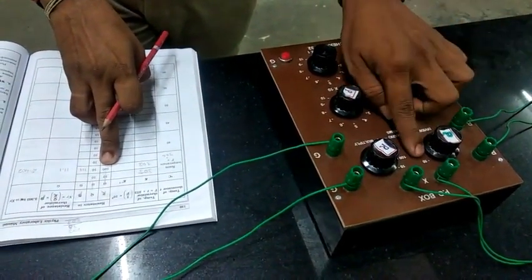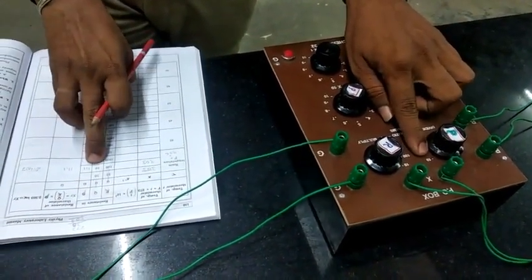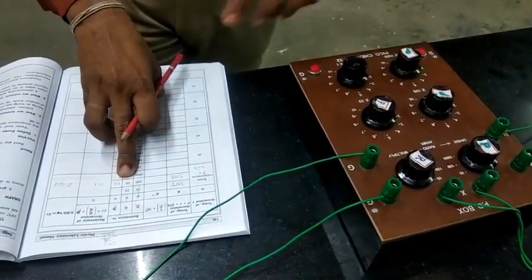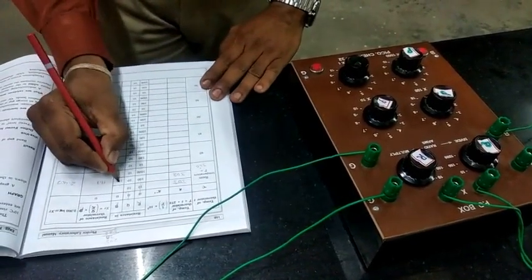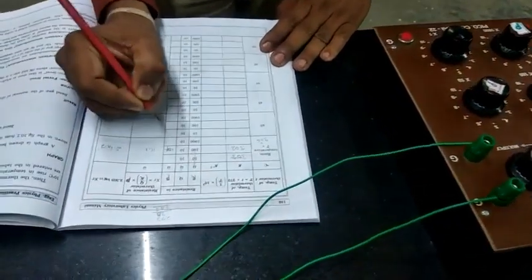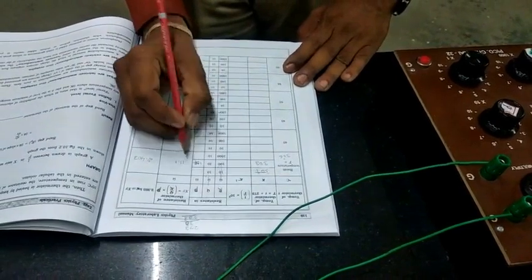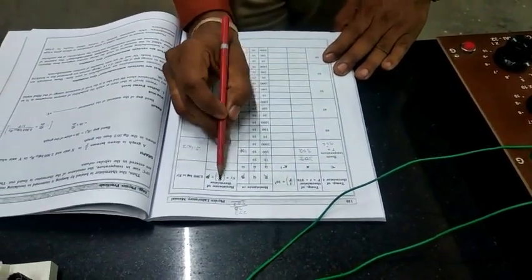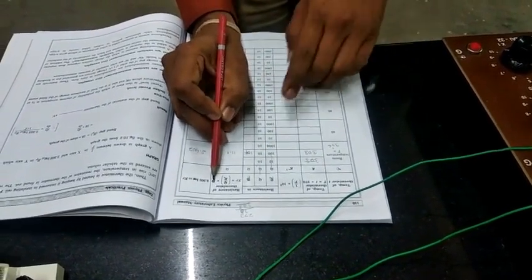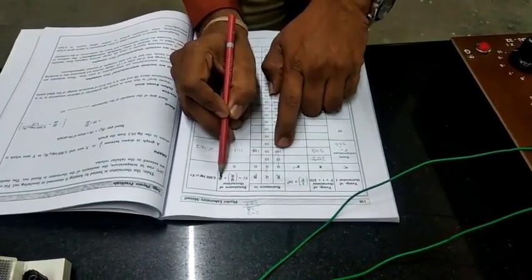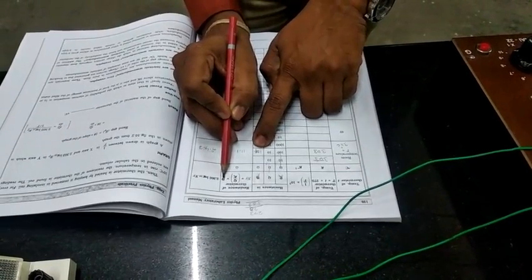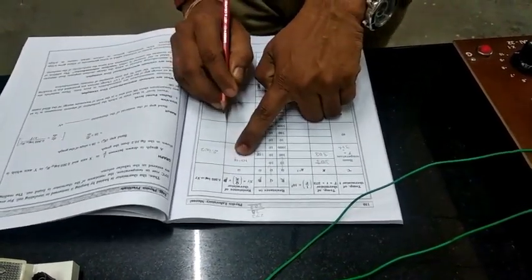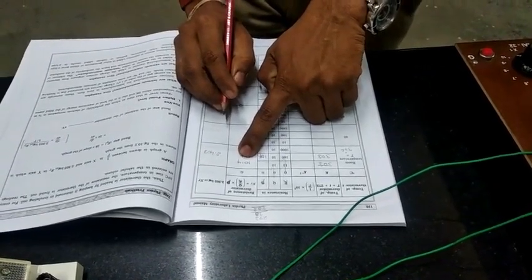In Q I have written 10 ohms. That's why I have written it here. To nullify it, in P I have used 104 ohms. Therefore I have to write 104 here. So the value of the unknown resistance can be determined by Q by R into P. That is 10 by 100 into 104. That is actually 10.4. Therefore the unknown resistance is identified as 10.4.